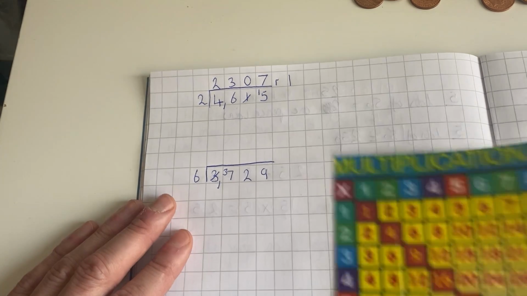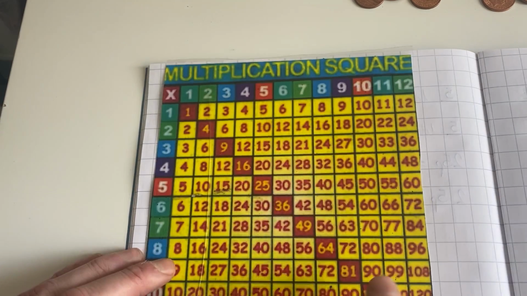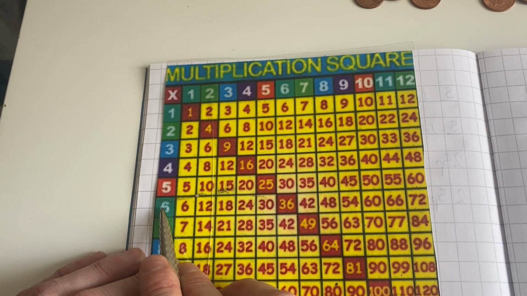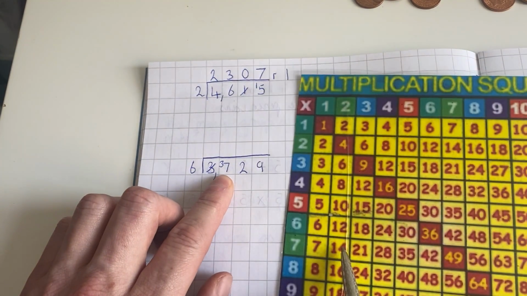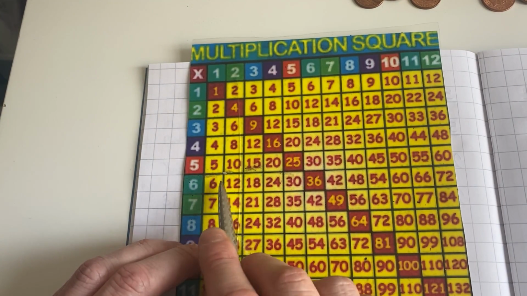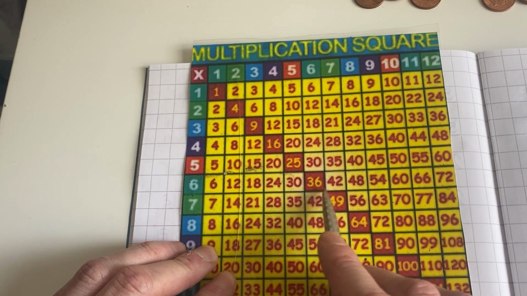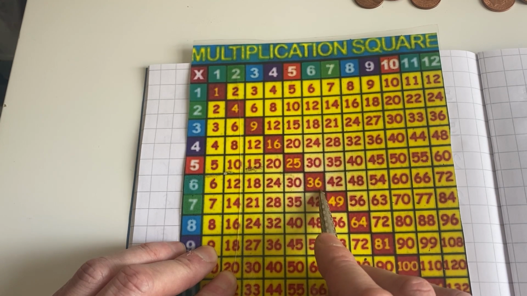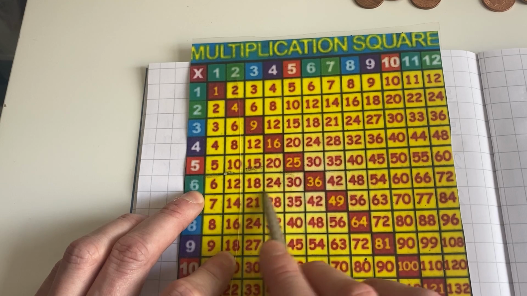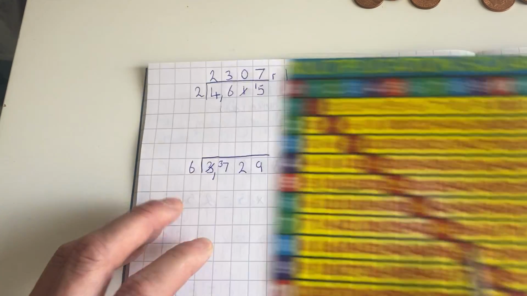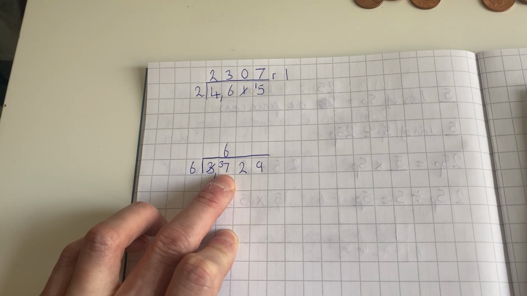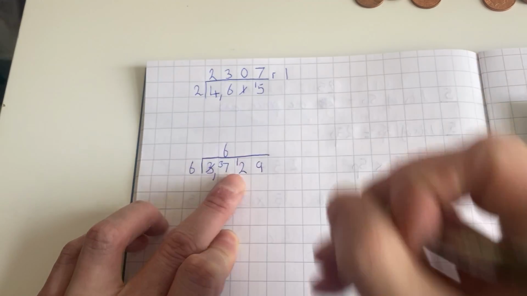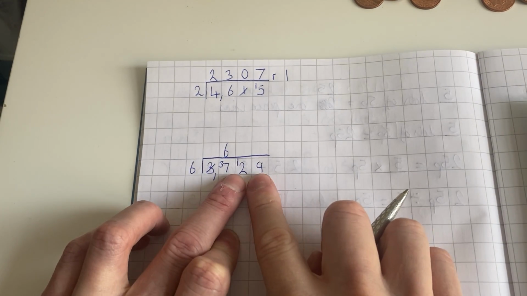If you have a multiplication square, you can use this. We've got the closest number to 37 which is below, 36. We can't go higher because that's 42. So 36. So how many sixes? 6 times 6 equals 36. And how many do we have remaining? Well, we had 36. How many more do we need to get to 37? It's 1. So we put 6. We put the 1 in front of the 2.